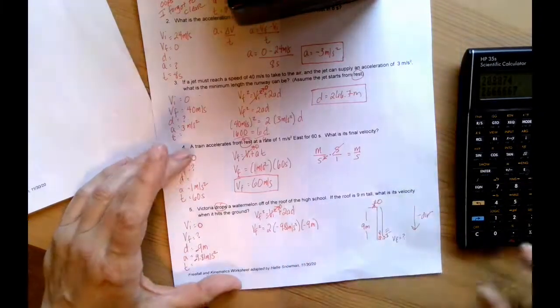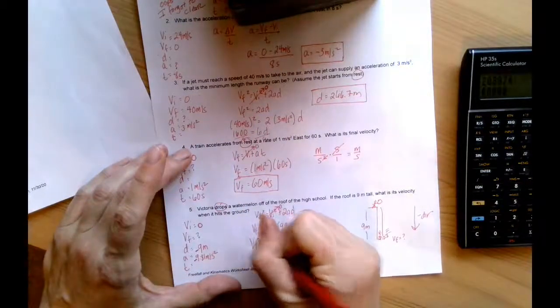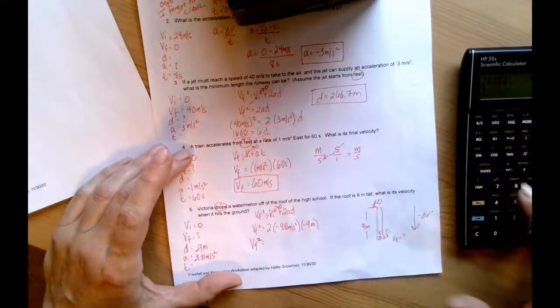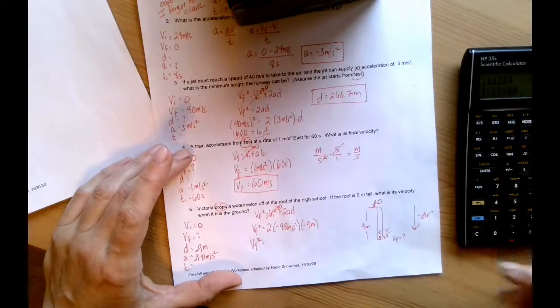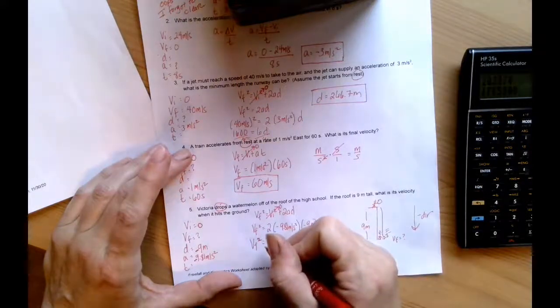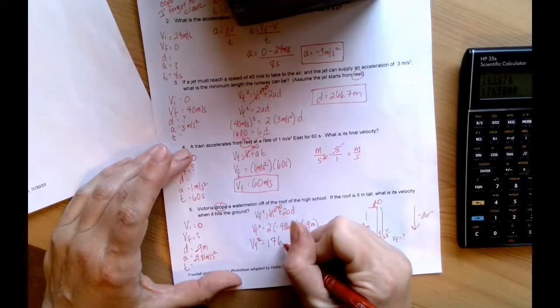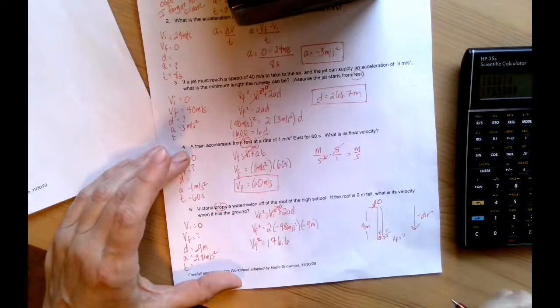When we do the math there, we get that VF squared is 176.6. I'm dropping units here.